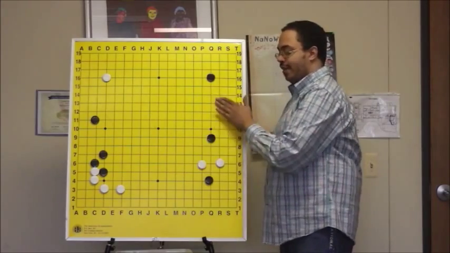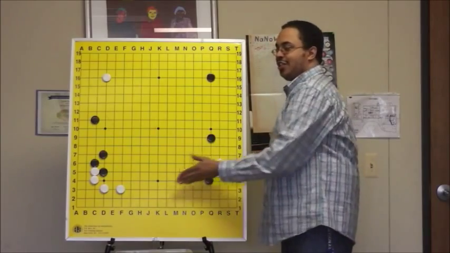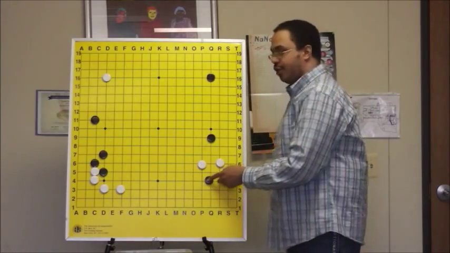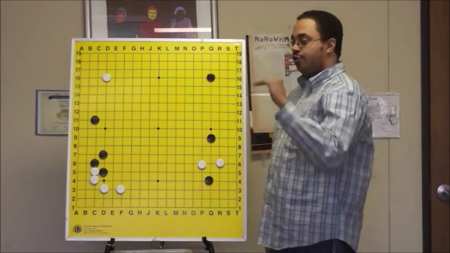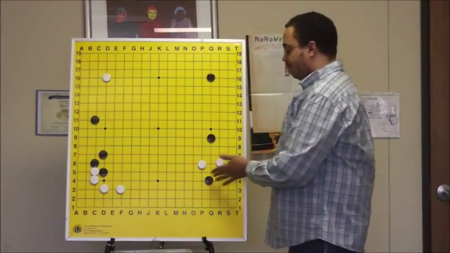So we can go here or we can go here. This stone only has one direction to go to an open area. So therefore, this is the weaker stone. This is the stone that's in greater danger of being cut off or surrounded. Okay? So we're going to play from this stone.